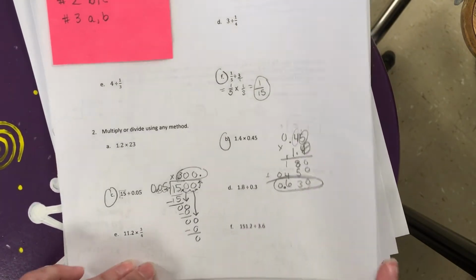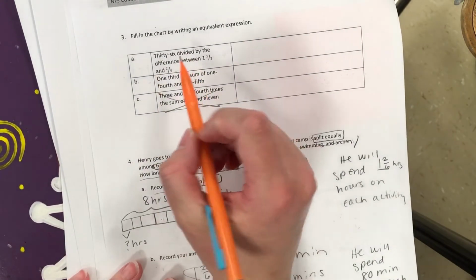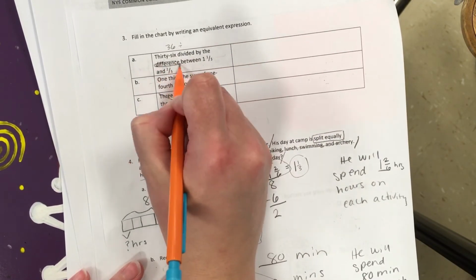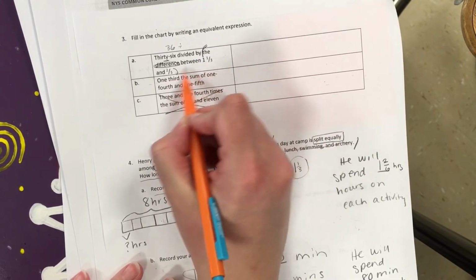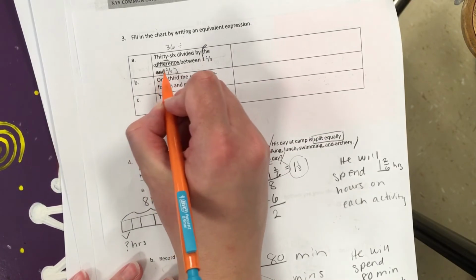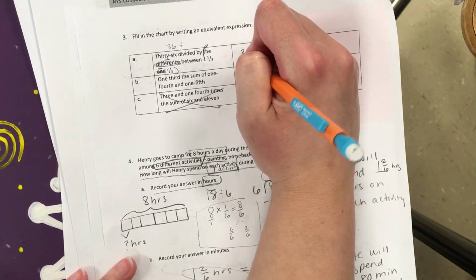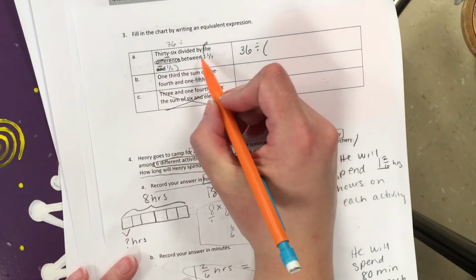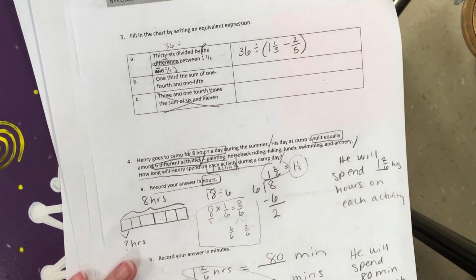All right, so last but not least, we have number 3, AB. Fill in the chart by writing an equivalent expression. For A, 36 divided by, and then we have the difference. Difference means subtraction, so I'm going to put parentheses because that's an answer word. The difference between 1 1/3 and 2/5. Here that word and we can get rid of. We know it's the difference, so we can substitute a subtraction symbol. So the entire expression starting at the beginning, 36 divided by, open up your parentheses. We have the difference between 1 1/3 and 2/5. So that's 1 1/3 minus 2/5.